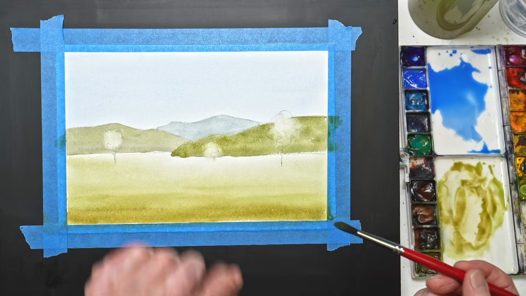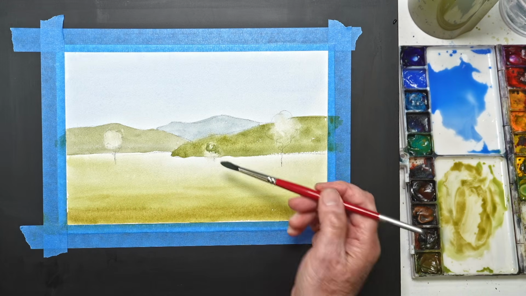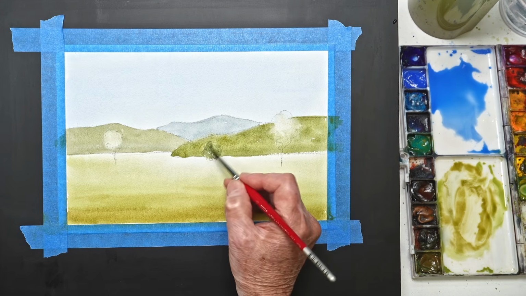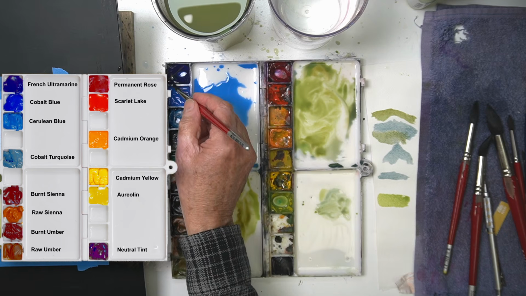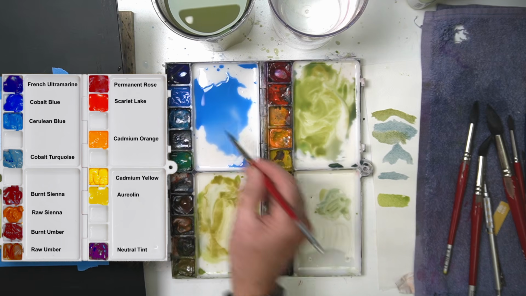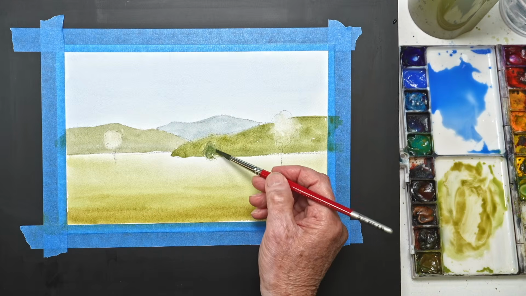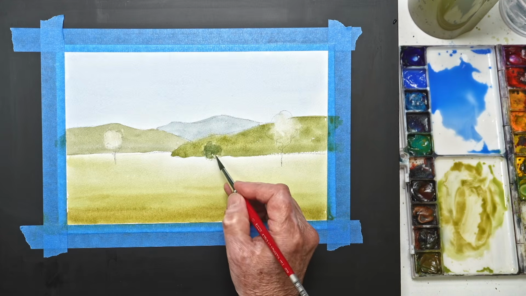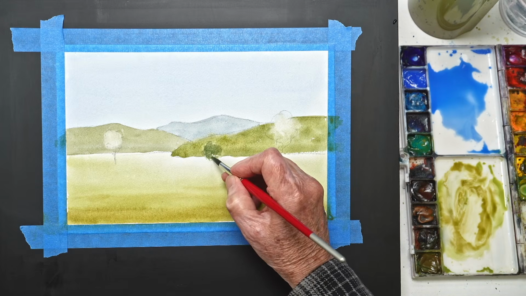So this tree is the one that's furthest away from us. So I'm just painting that with a little bit of blue mixed in with the grass colour. I'll grab some of this brown mixture and use that for the trunk.